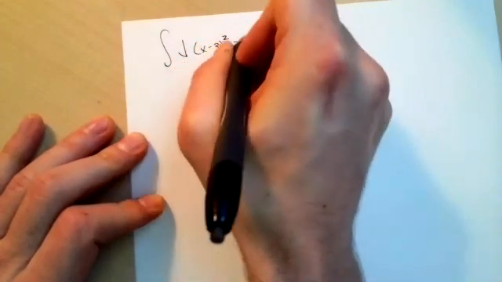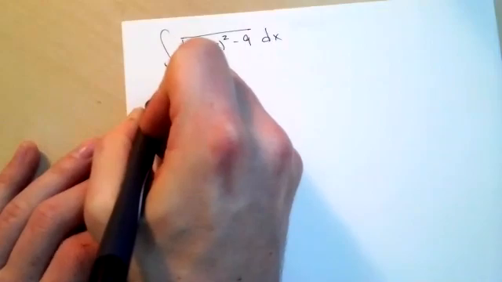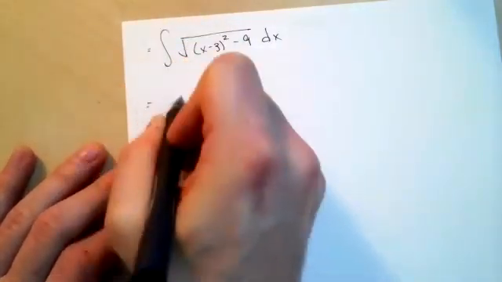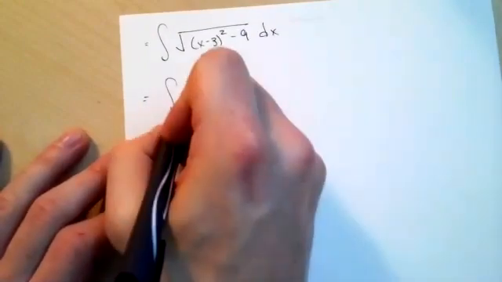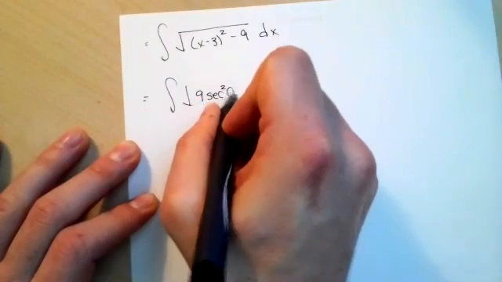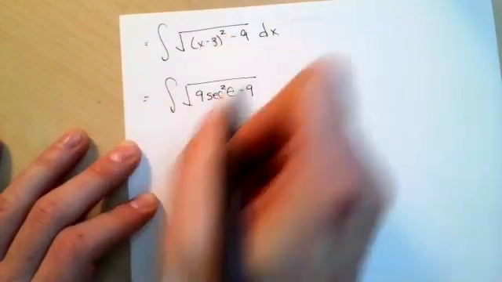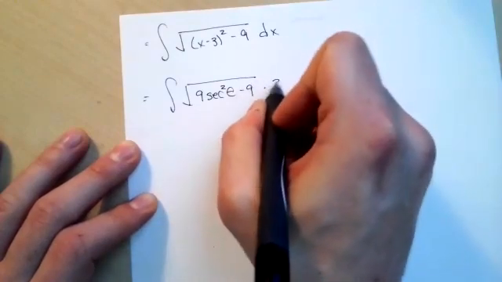Okay, so let's go ahead and make that substitution, rewrite our integral. We have the integral of the square root of (x minus 3) quantity squared minus 9 dx. And now our substitution: our (x minus 3) squared, we specifically set to 9 secant squared. And then our dx was 3 secant tangent.